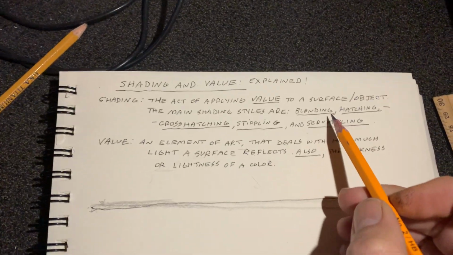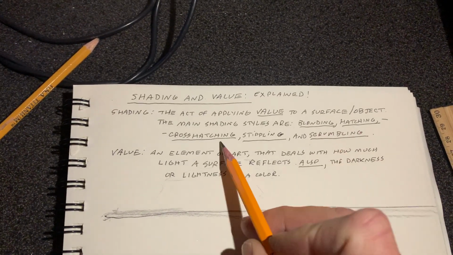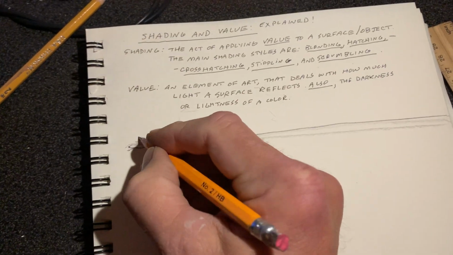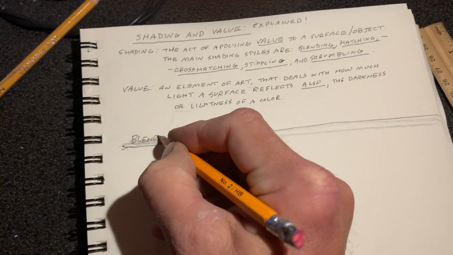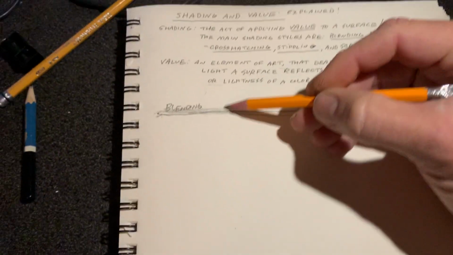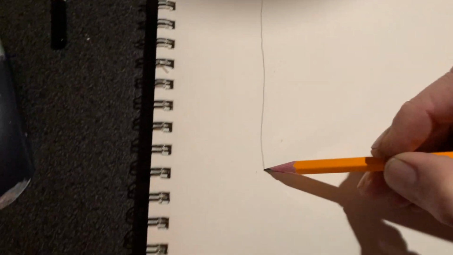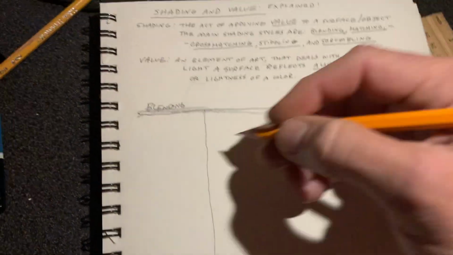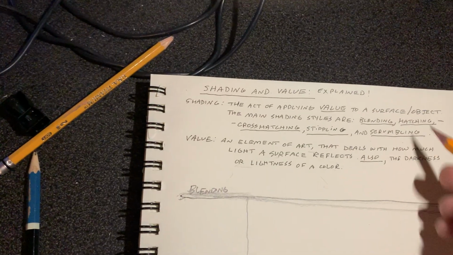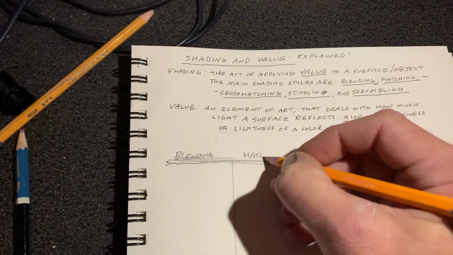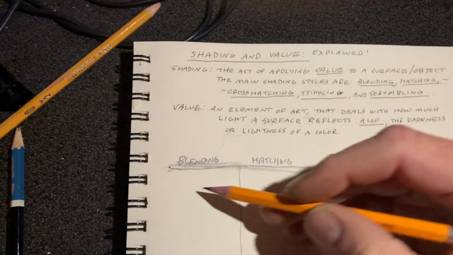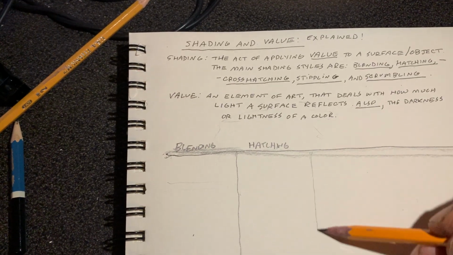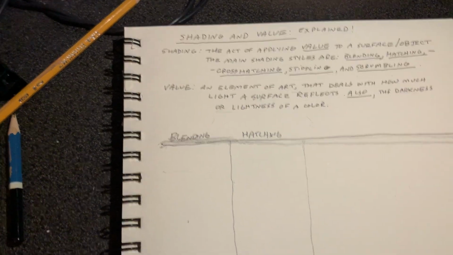And then we've got 1, 2, 3, 4, 5. We've got 5 shading styles. So we're going to write here blending, okay? And then just draw your line to the bottom of the paper, straight as you can make it. Again, if you got a ruler, that's great. If you're like me, you're having to use one hand. So blending. Then our next shading style is hatching. And again, this is about a 2-inch wide space, so about the same amount of space. Just draw you a line down to the bottom, okay?